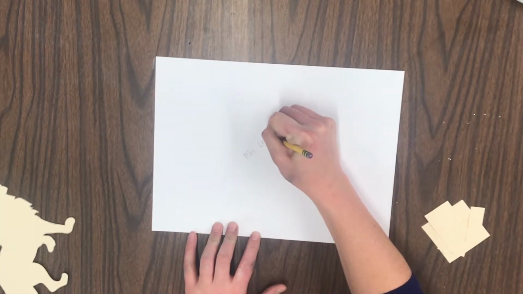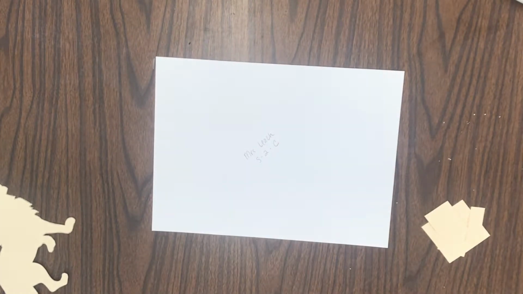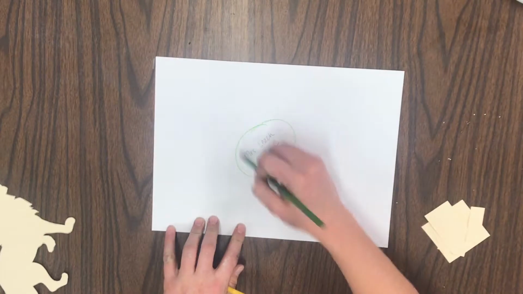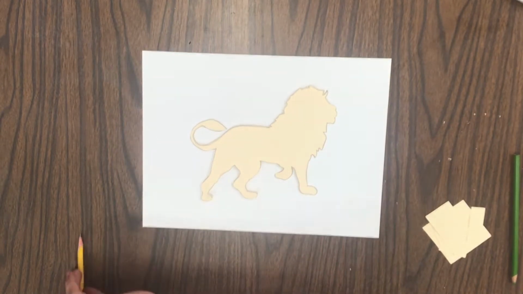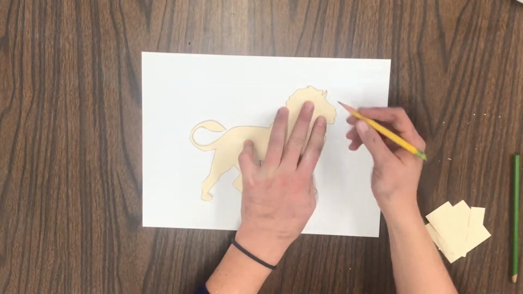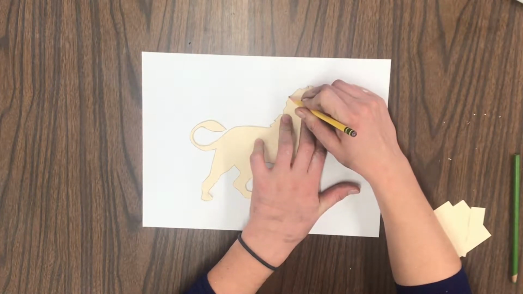Alright, to start off we are writing our name and class code as usual on the back of our paper, circling it in our table color, and you're going to pick an animal stencil that you would like for your project. I chose a lion to trace, but you can choose any animal you would like. You can do a unicorn, a horse, whatever you choose.